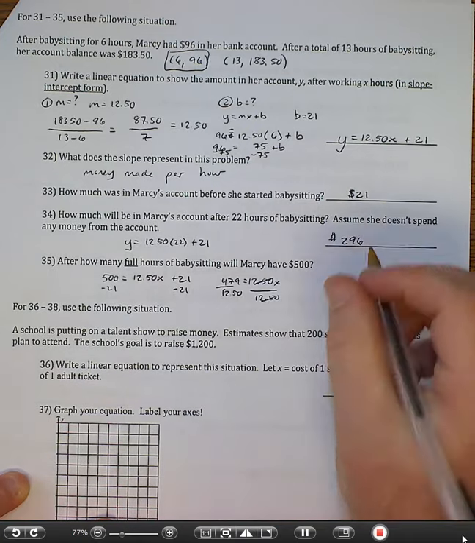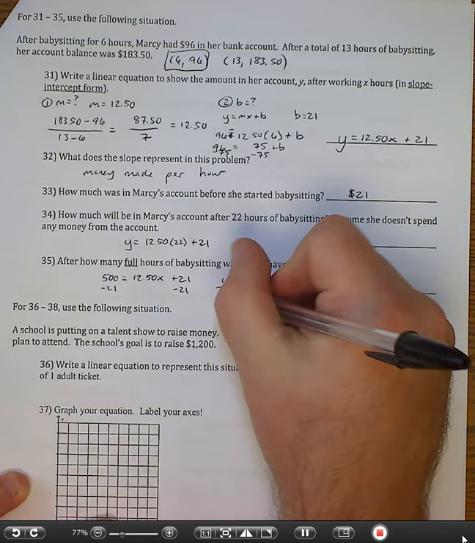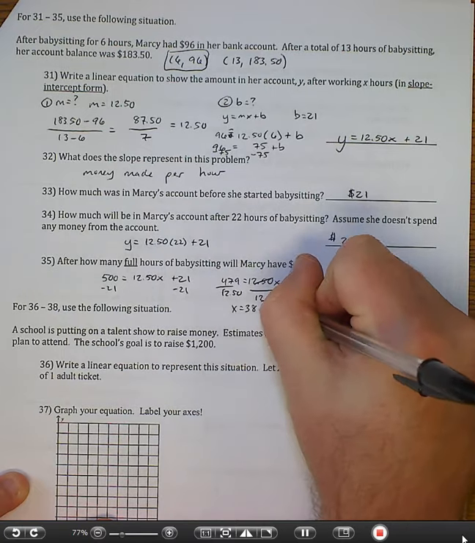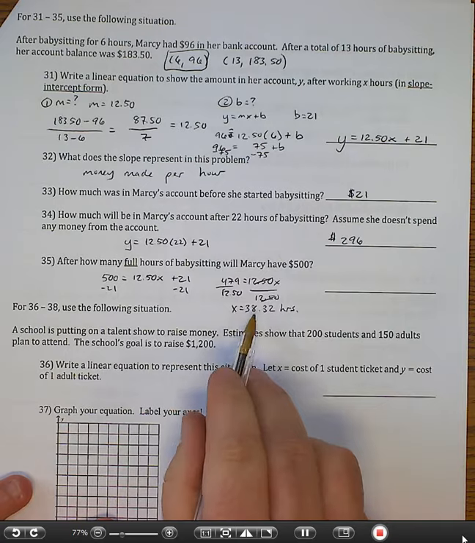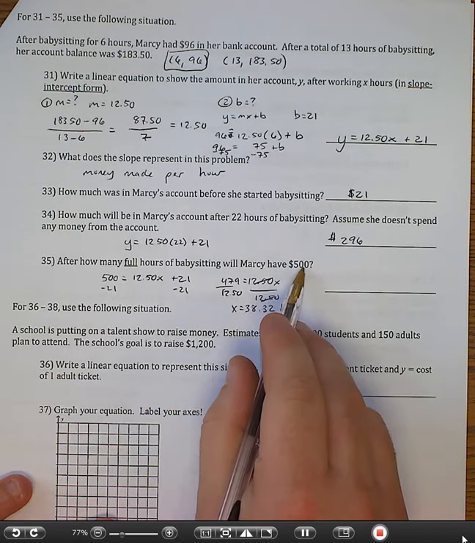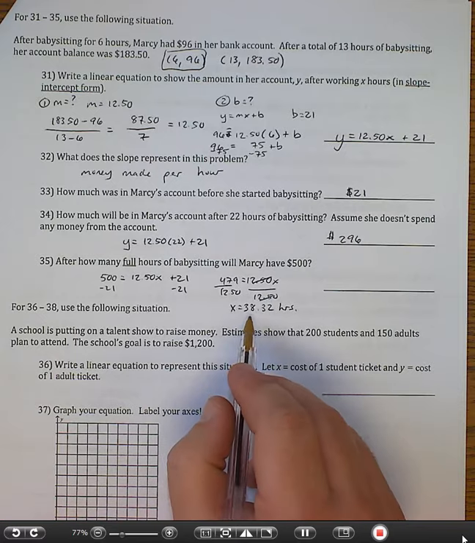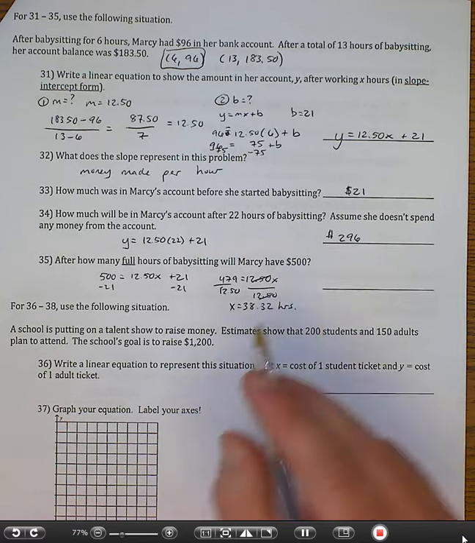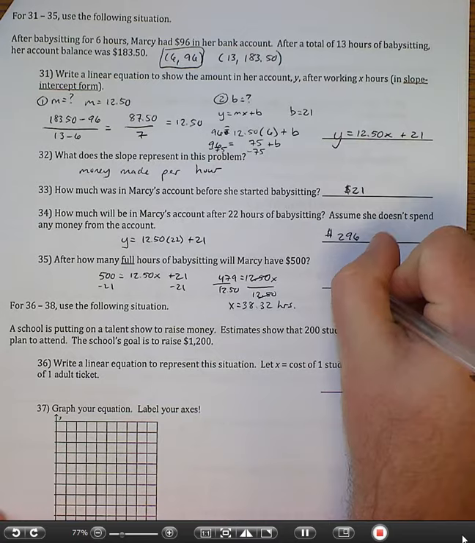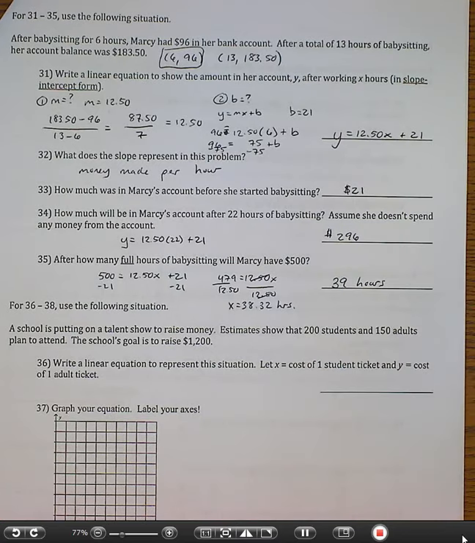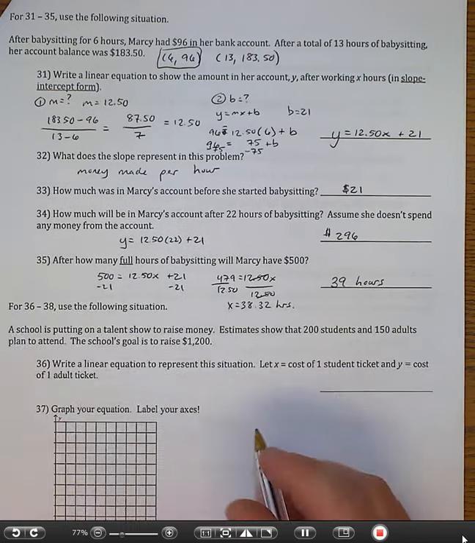I get 38.32. Now it's 38.32 hours. Now that is what would get me exactly $500. If I round that down, she's going to have less than $500, so I need to round that up to 39 hours. Because I did ask for how many full hours. Okay, so that was one problem. Yeah, it was 5 parts, but one word problem.